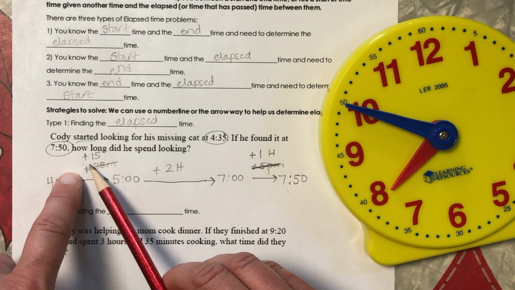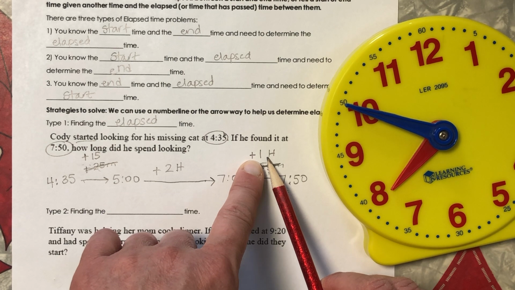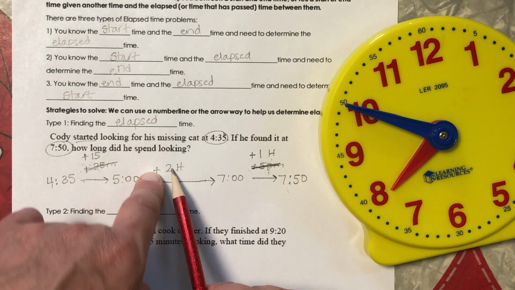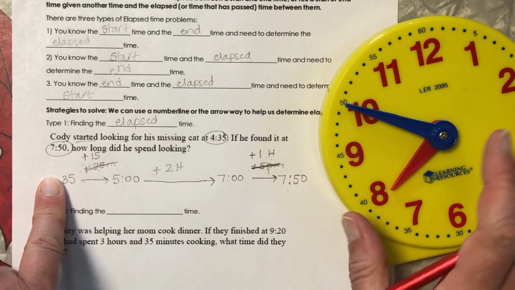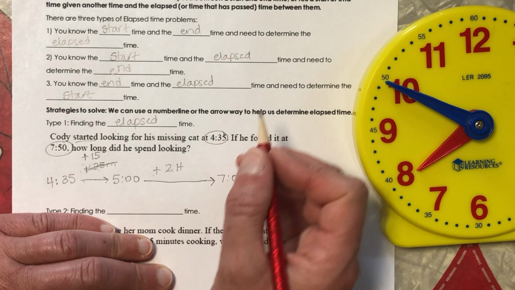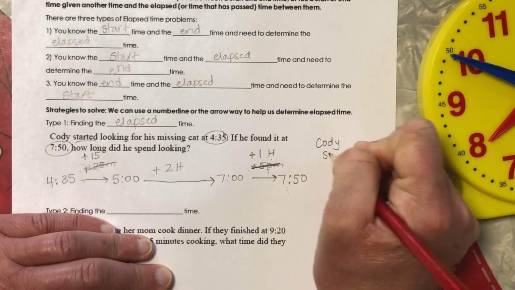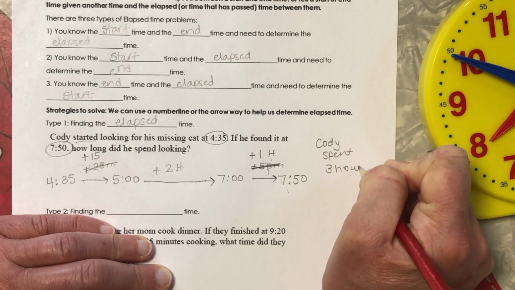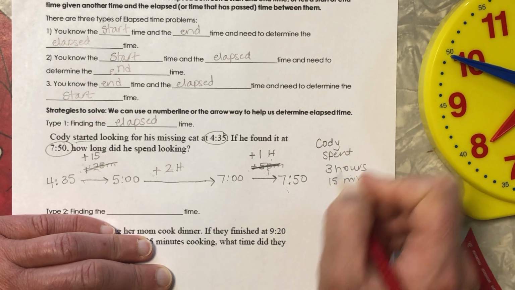Now I'm going to put the parts together that I have used in my arrows. I've got 1 hour plus 1 hour, which is 2 hours, plus 15 minutes. So I can say Cody spent 3 hours, 15 minutes.